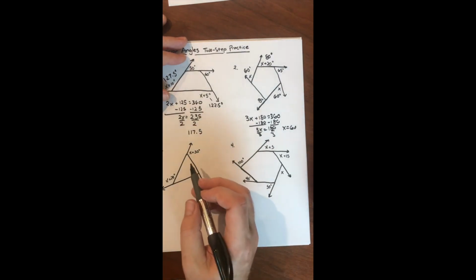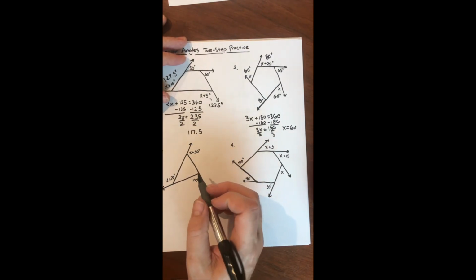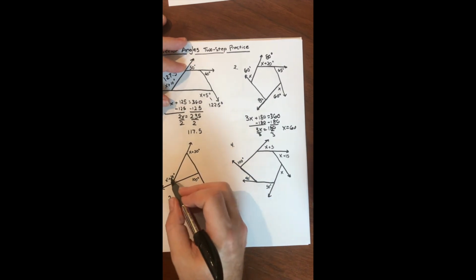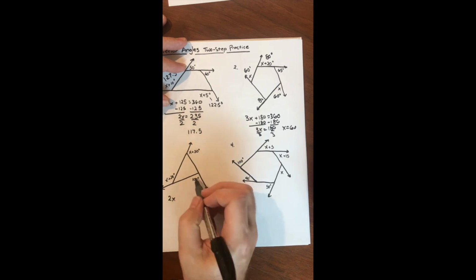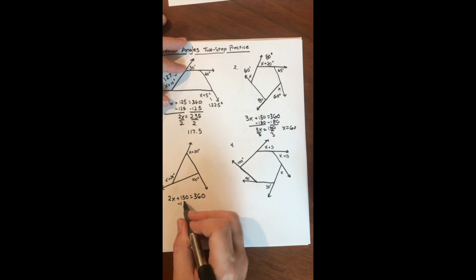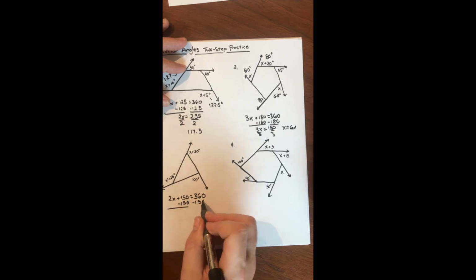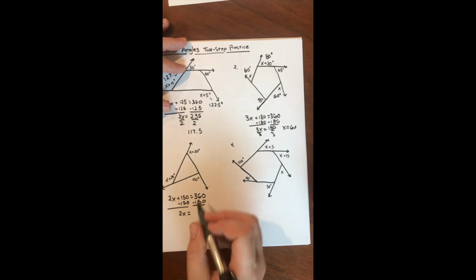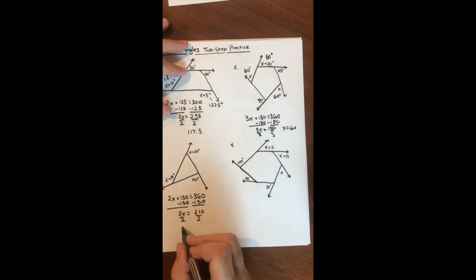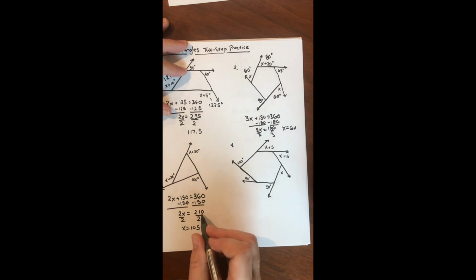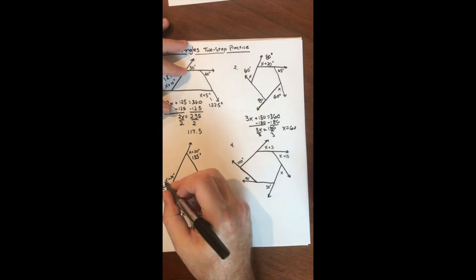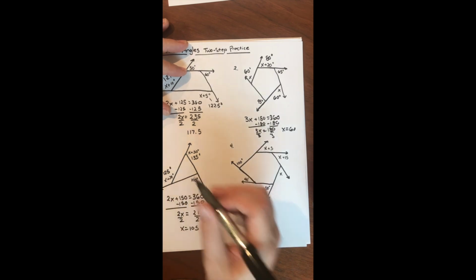Moving right along to a triangle just for fun. x plus x is 2x. I've got 20 plus 30 for 50. 50 plus 100 is 150. I'm going to take that away from 360. I get 2x equals, there's 10 right there, and 210. So divide it by 2, and I get x equals 105. So 105 plus 30 is 135 degrees, and 105 plus 20 is 125 degrees.